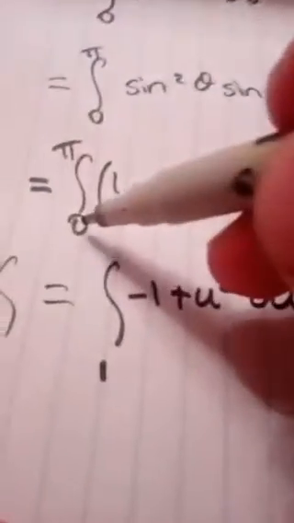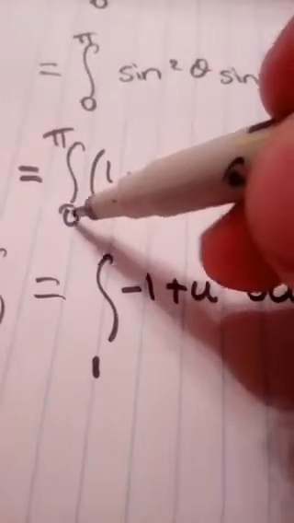1 minus u squared, so minus 1 plus u squared, because it's a minus, du. Also, cos of 0 is 1, so u has to equal 1 when theta equals 0.